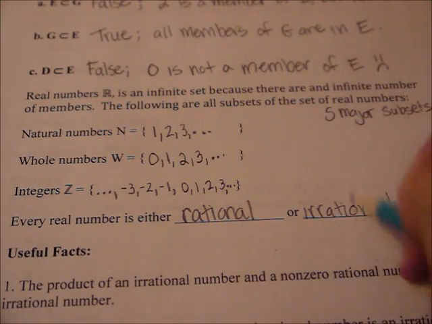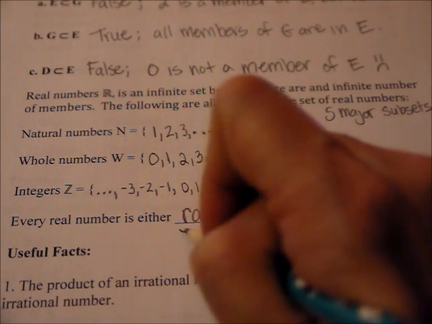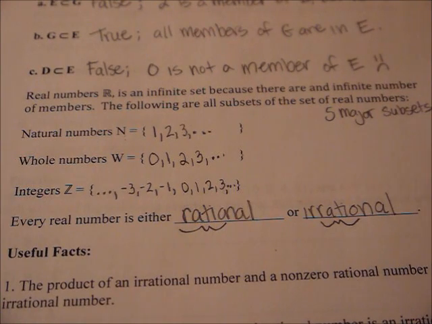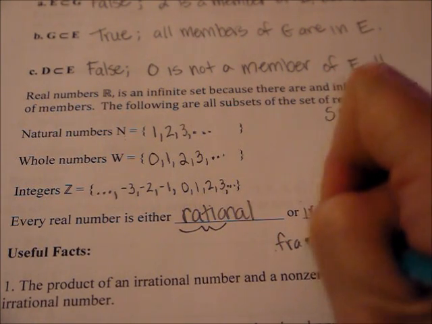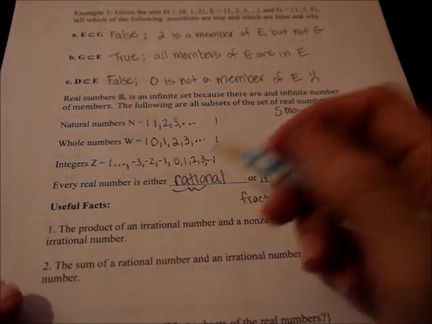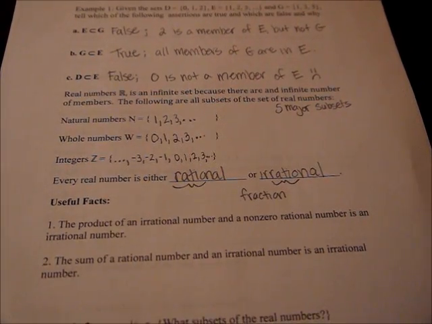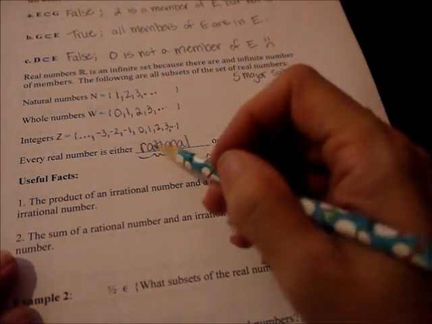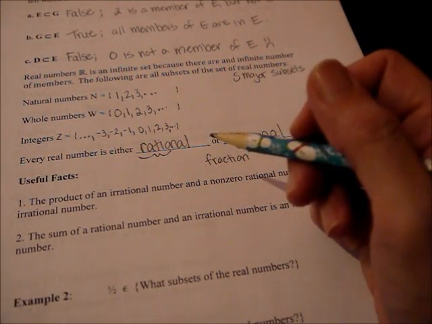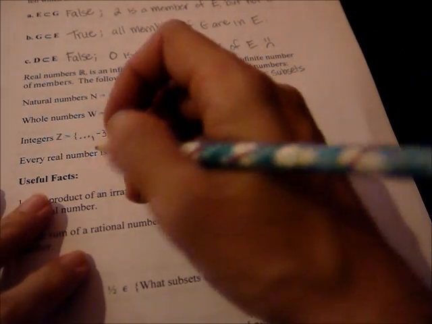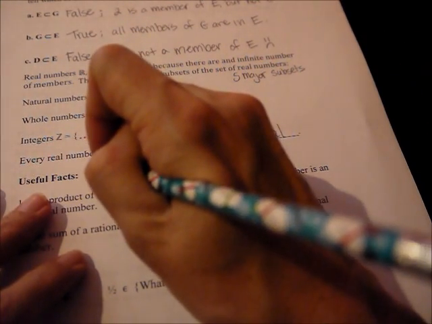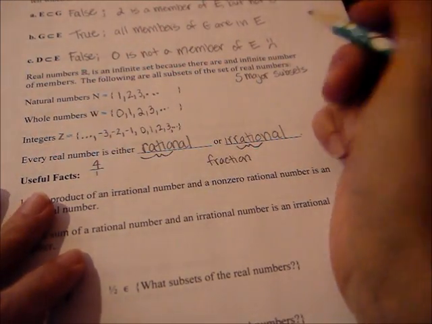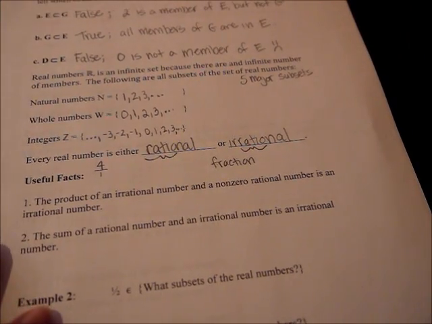When we talk about rational and irrational, what we care about is the root word ratio, okay? And a ratio is basically a fraction, okay? Every natural number, whole number, and integer are actually rational, which means they can be written as a fraction. You just might not think about it. Even a whole number like 4 is a rational number because every whole number is really over 1. Okay, so that is rational.